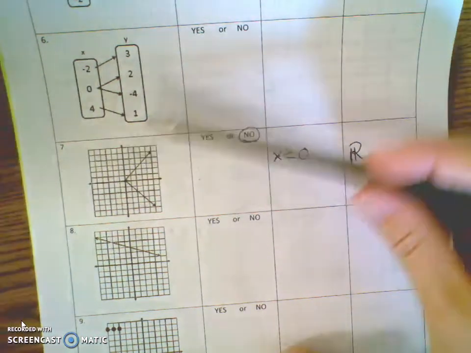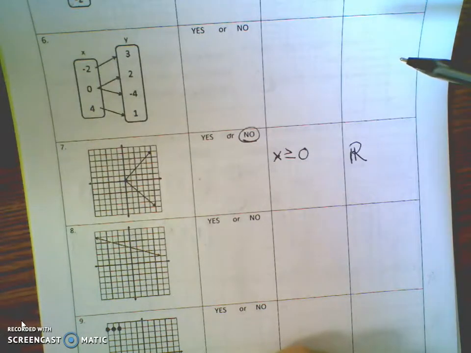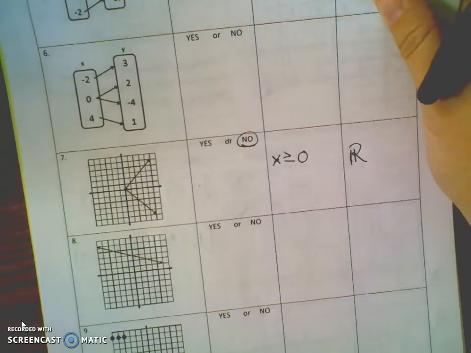So go ahead and try 6, 8, and 9, and I'm going to tell you that domain and range are usually difficult for people, so if you are struggling with domain and range, don't feel bad. We're going to work on it in class, and all will be okay. Just do your best right now. So pause it while you try those, and then come back and take a look at the answers.